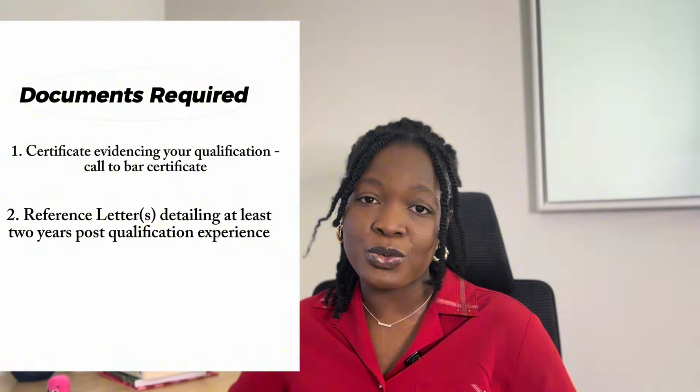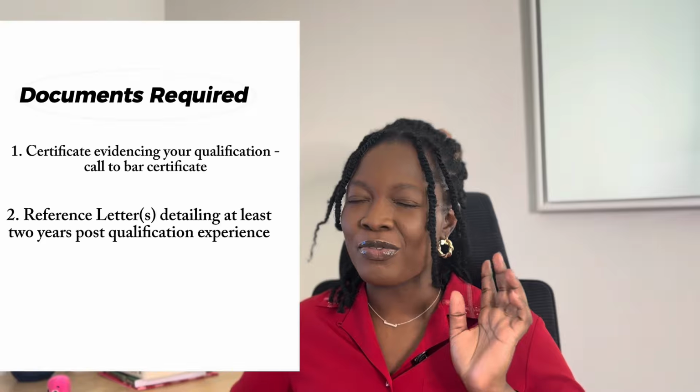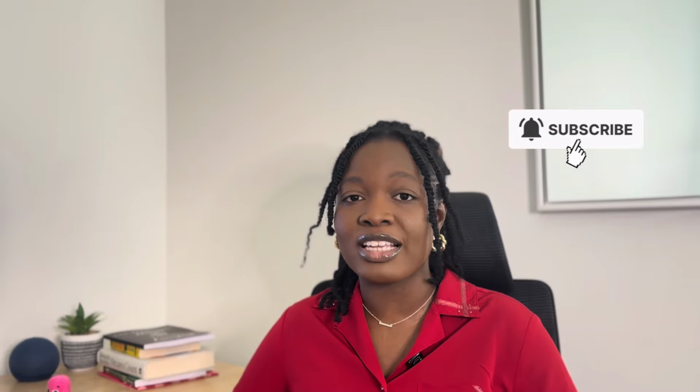The second document that you need is a reference providing at least 2 years post-qualification experience working as a Nigerian barrister or solicitor. Now, here's the part where you need to listen very carefully. If you have the luxury of more than 2 years experience, pick the experience that works best for you. Pick the person who is able to give you the best reference and use that reference. You could always reference that you spent more than 10 years working with the person, but just note what you need is at least 2 years work experience.